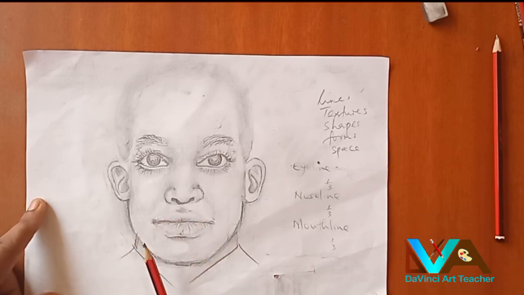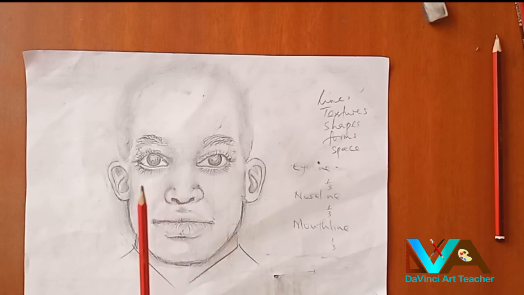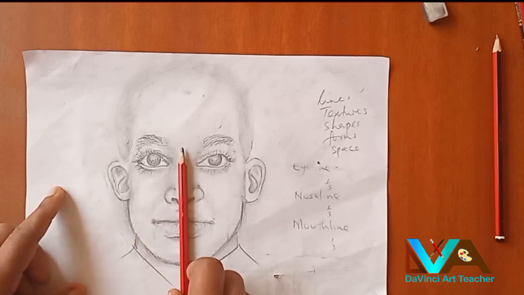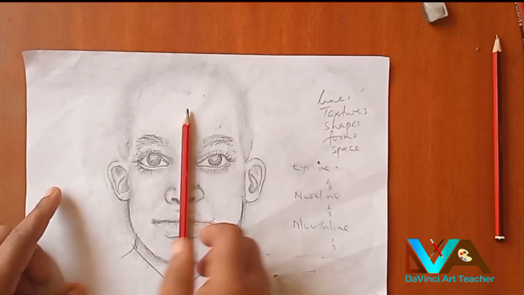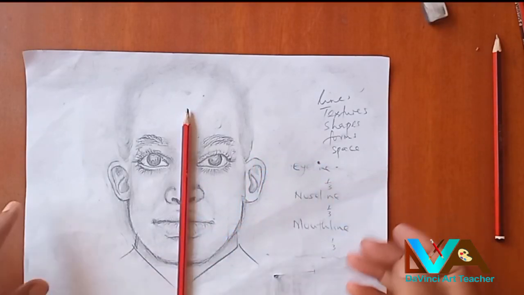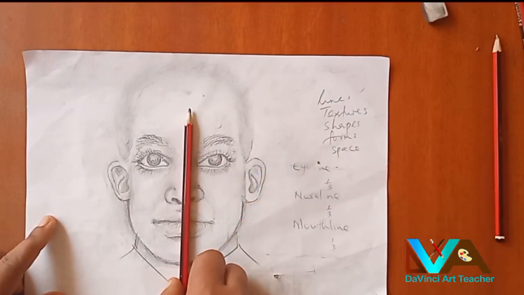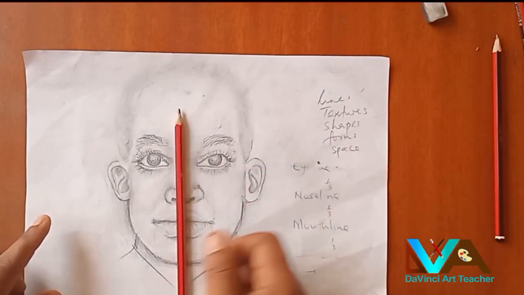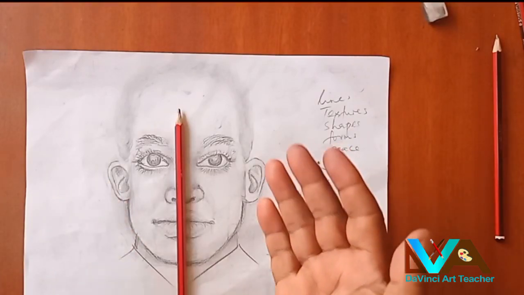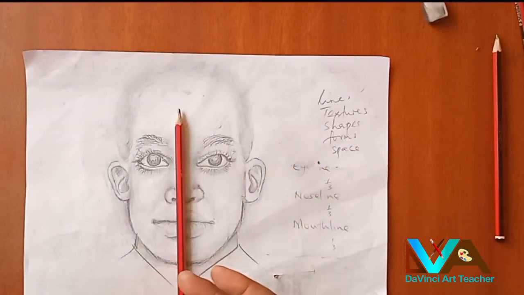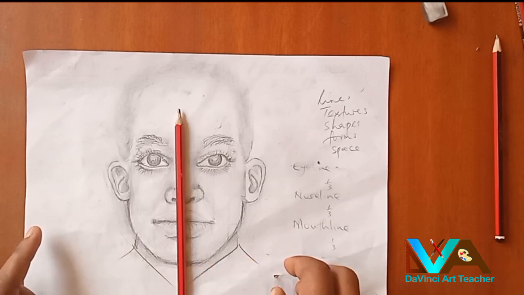We also learned about symmetrical balance, where the elements, the items on one side are symmetrically balanced with the items on the other side. It is like a mirror image.